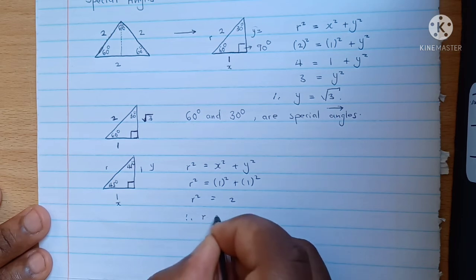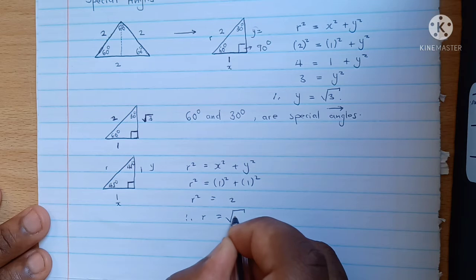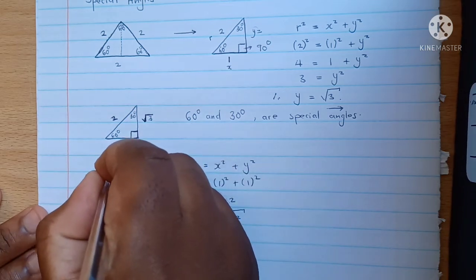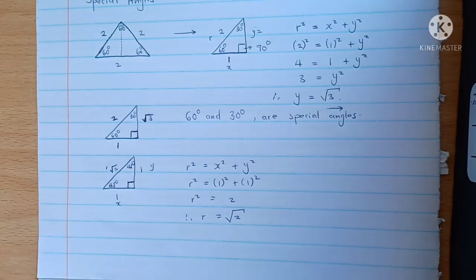Therefore, r equals the square root of 2, right? Therefore, we have square root of 2 there.